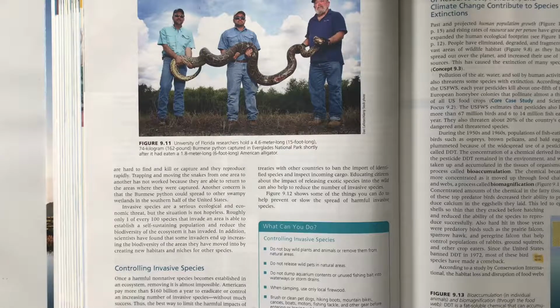But if you bring something over where the new environment is a lot like its old environment, if you look at where the Burmese python is from, and you take your finger and keep it where it is on a globe, and then just turn the globe so you're not moving your finger, you're going to see that Florida is in the same latitude and longitude as where the Burmese python is from. It's used to this weather, it's used to this environment, it just doesn't have its predators here and other control methods that it does where it's from.